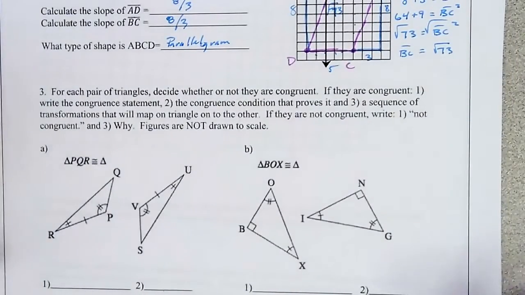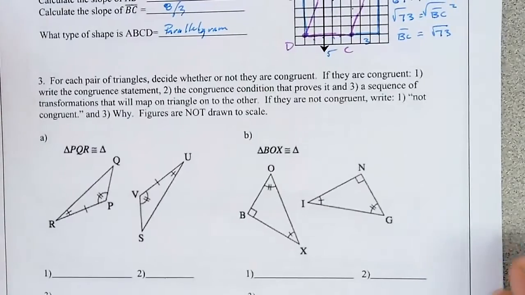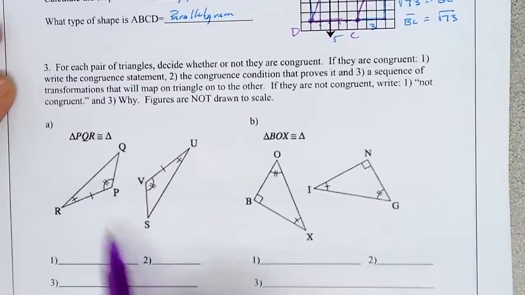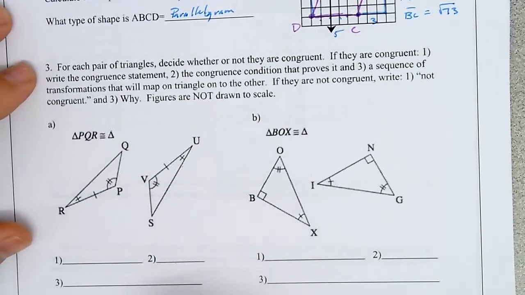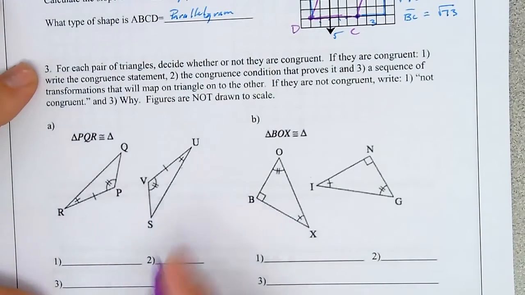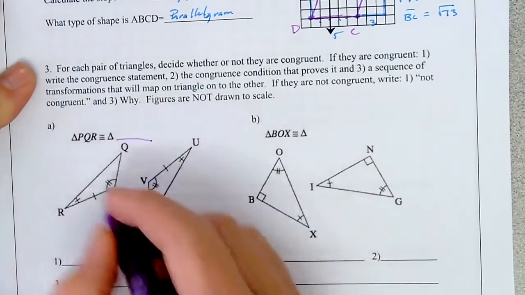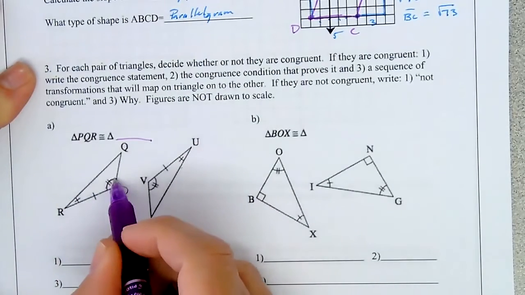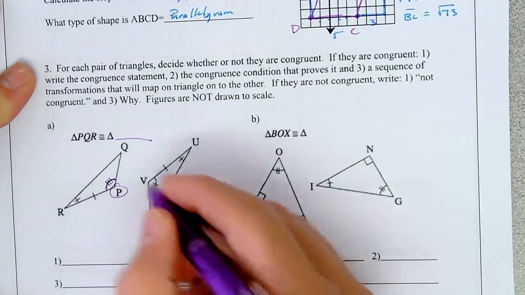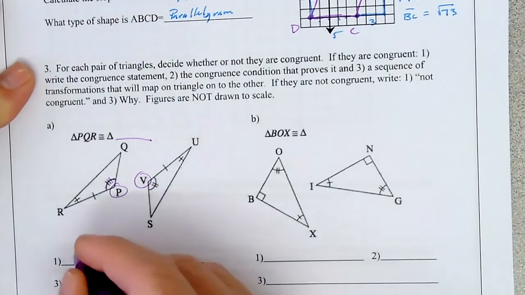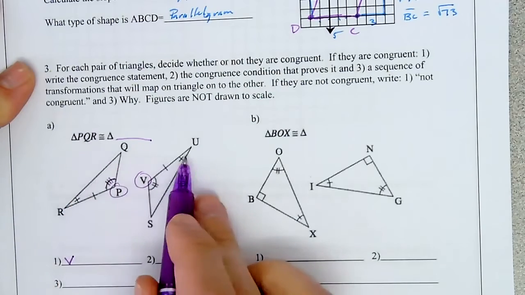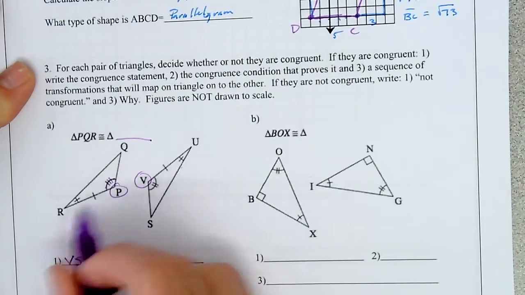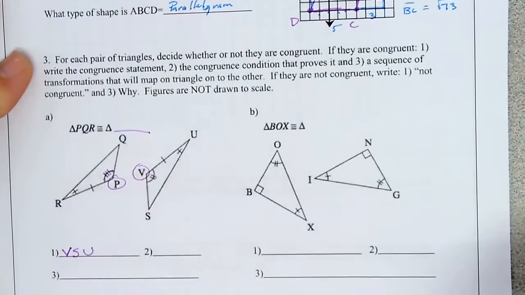Number 3 doesn't ask you to prove if they are true, or congruent. They're asking you, do you know based off the picture? So on the first one here, we have an angle, a side, and an angle. So yes, they should be congruent. For our congruence statement, remember, we have to match up. If this is the angle with the 2 tick marks, then we have to match it up with the 2 tick marks over here, which is V. So triangle PQR should be congruent to triangle V. Q matches up with S, and R matches up with U. You have to put it in the right order.